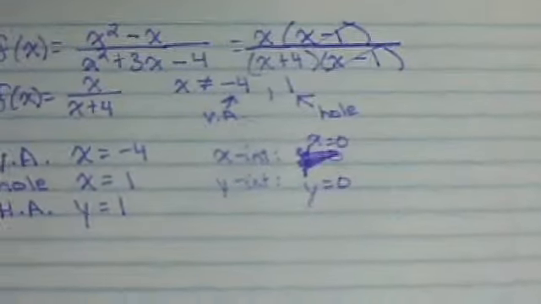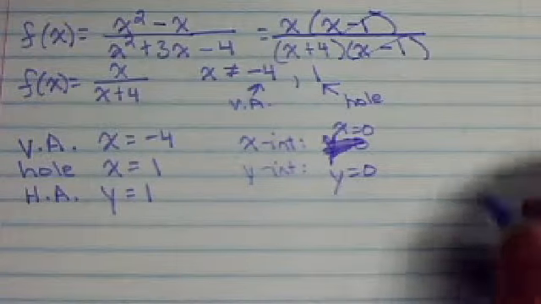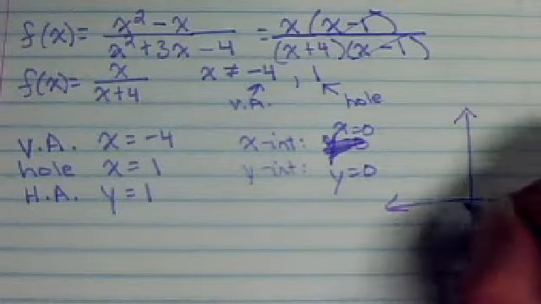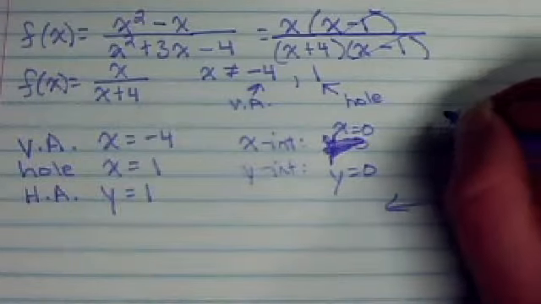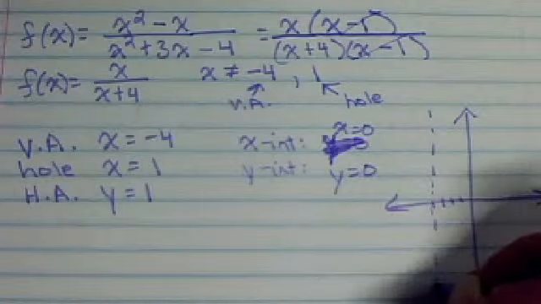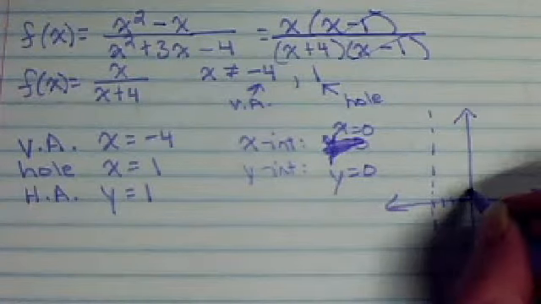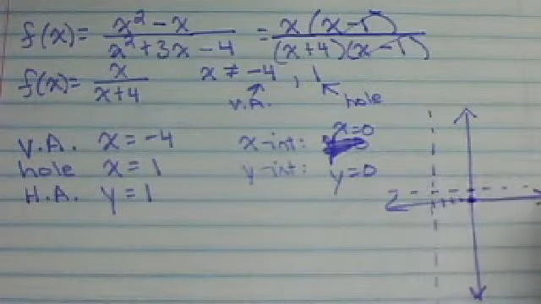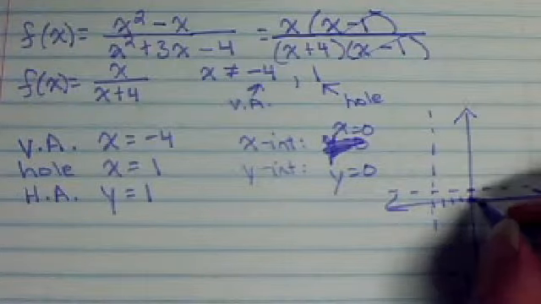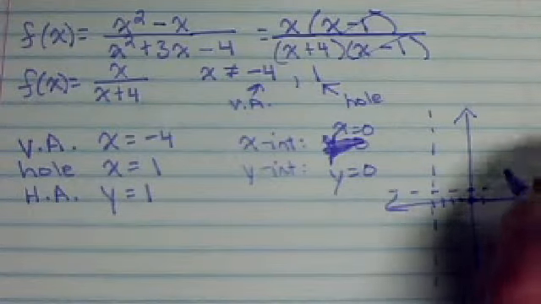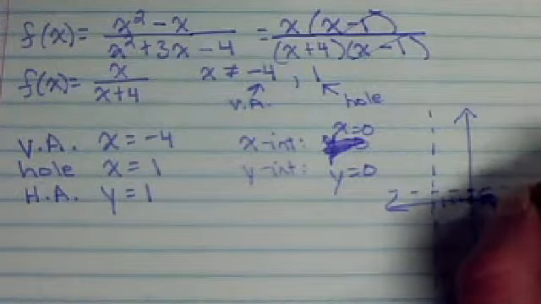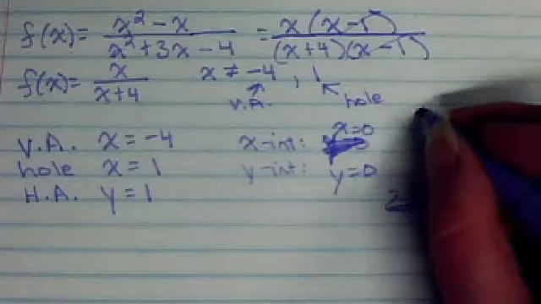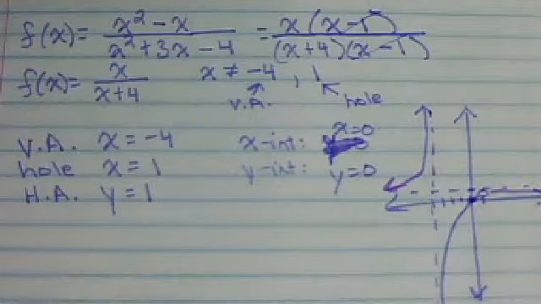So when we make a quick sketch of that, one, two, three, four. Horizontal asymptotes at 1, going through the origin. But when x is 1, we're going to have a hole, a break in that graph. Everything else goes like normal.